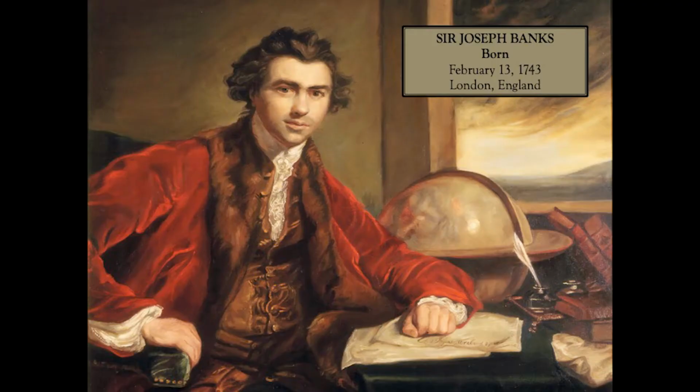This is Sir Joseph Banks. He was born on February the 13th in 1743, in London, obviously in England, and there he is. His dad was called William Banks, and his dad was a wealthy Lincolnshire country squire. So his dad came from Lincolnshire. As a boy, Banks enjoyed exploring the Lincolnshire countryside, just like we do, and developed a keen interest in nature, history and botany, which is the study of plants.